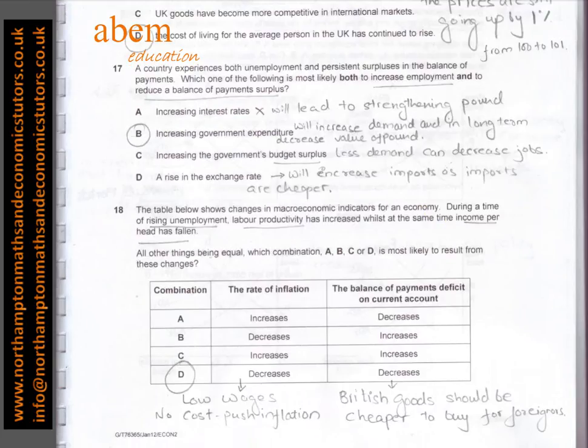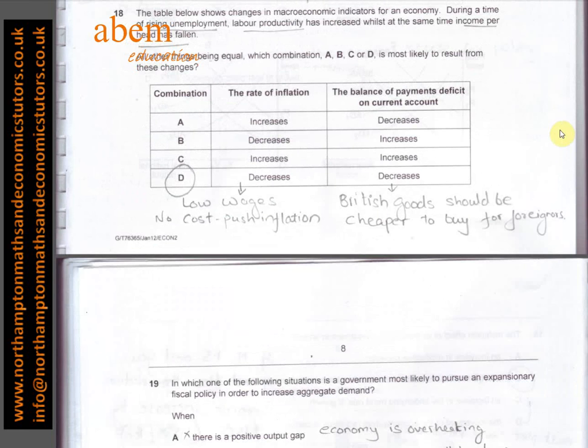In question number 17, B is the answer, which is increasing government expenditure. Why? Because if we increase government expenditure, it will increase demand and in the long term decrease the value of the pound. Why? Because we are importing too much and exporting less. In question number 18, I've put down D as the answer because I've said low wages, so no cost push inflation, the rate of inflation will decrease. The balance of payments deficit on the current account, British goods should be cheaper to buy for foreigners.